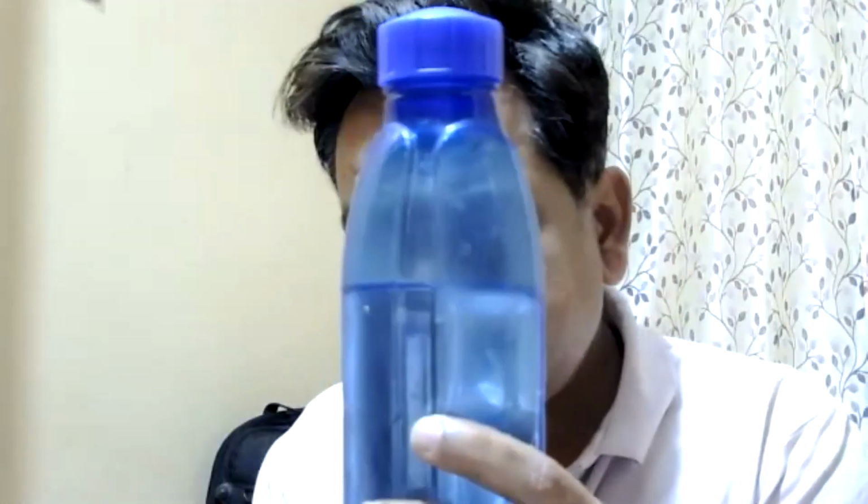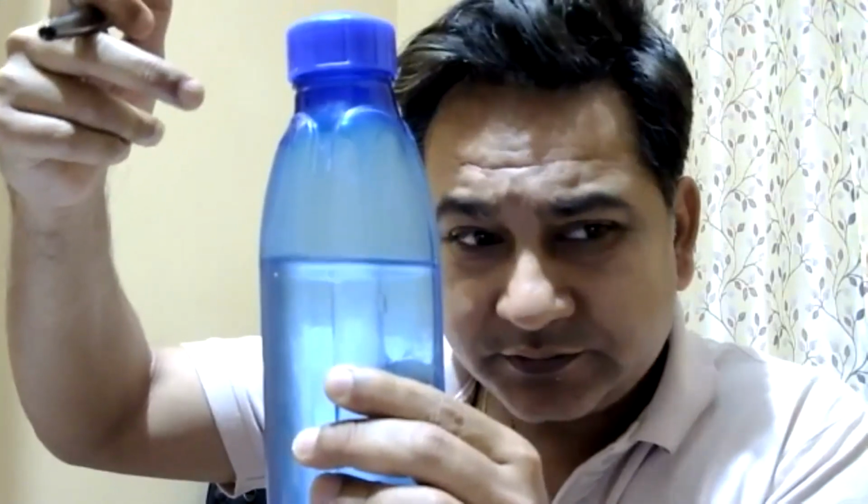If this is a body, it has some emissive power. It is going to emit radiation because it is more than 0 Kelvin. At the same time, it is also absorbing radiations which are falling on it.